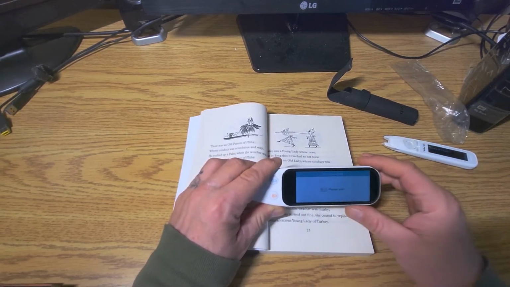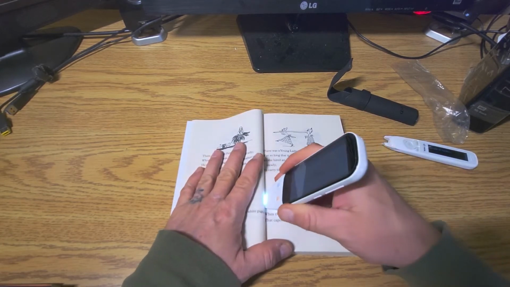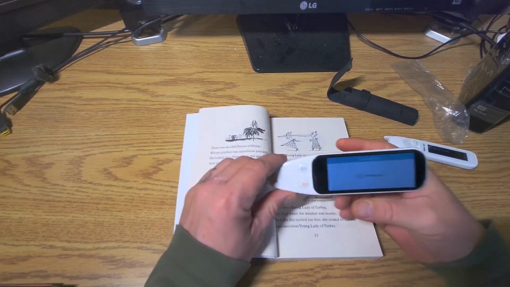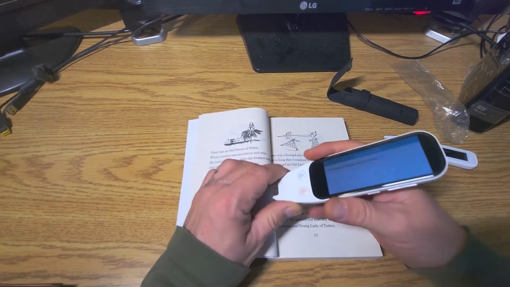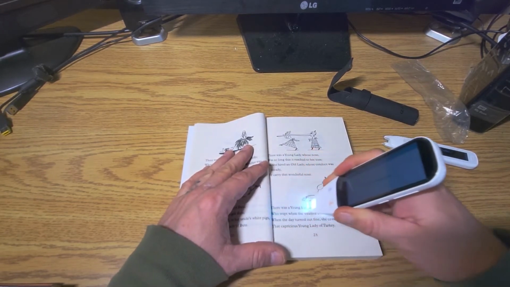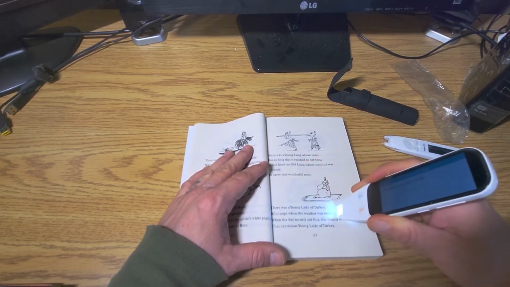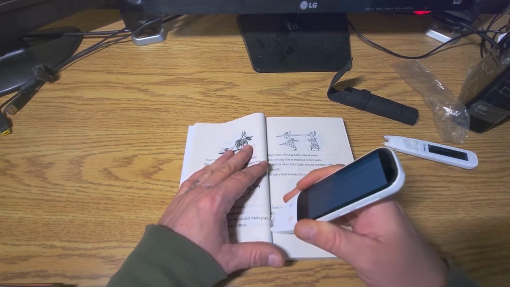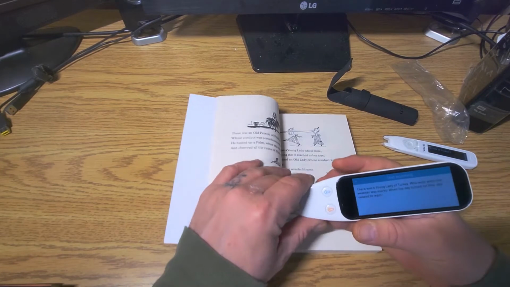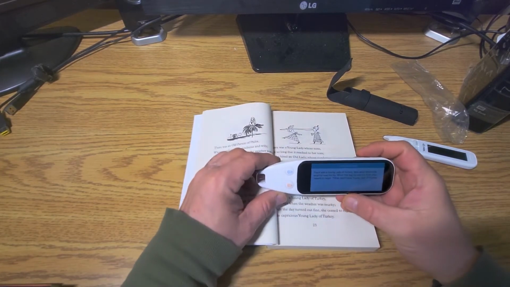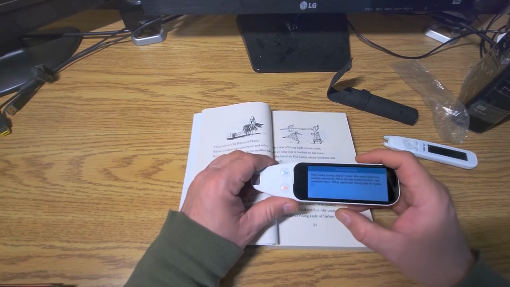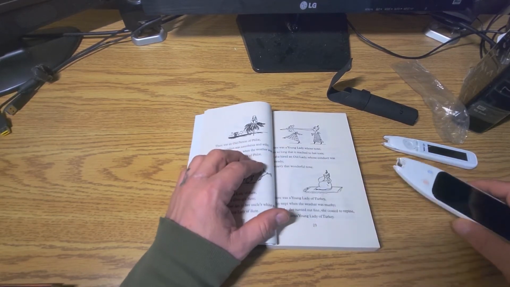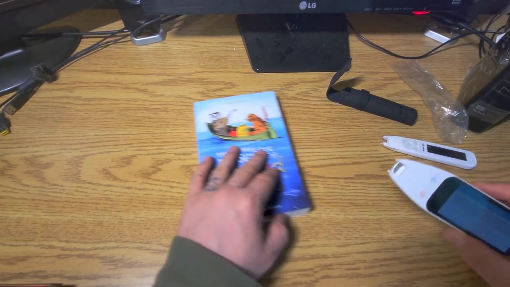So in this case, we're going to be text scanning. You can see how quick it picks up. But if I want to scan all this, you can see that it's fairly accurate, right? There was a young lady of Turkey who wept when the weather was murky.